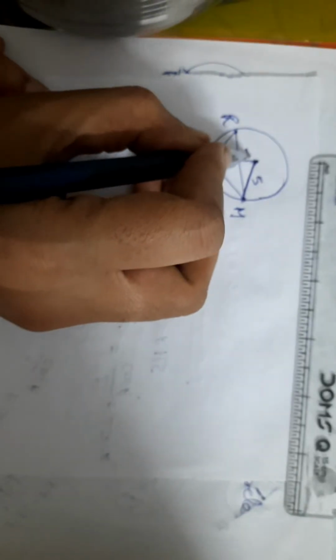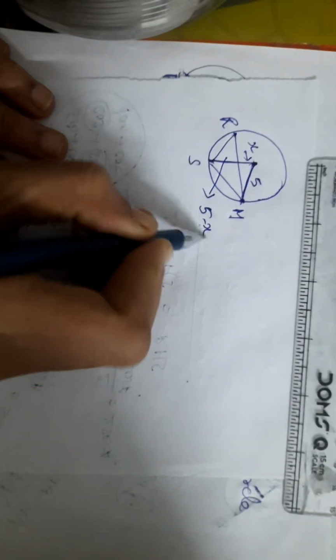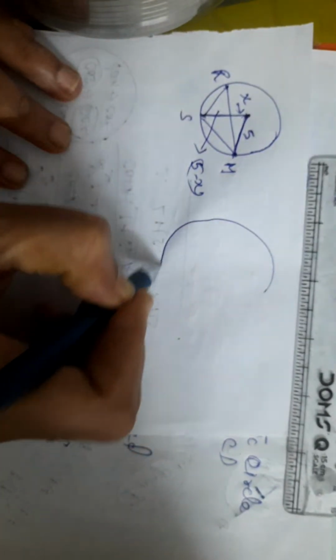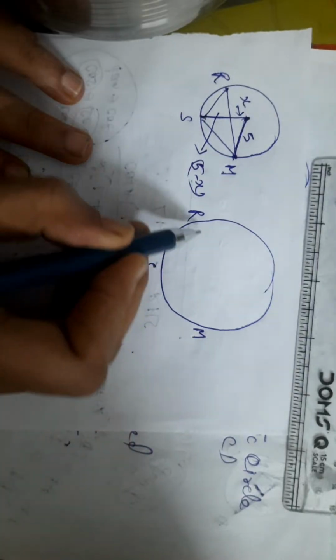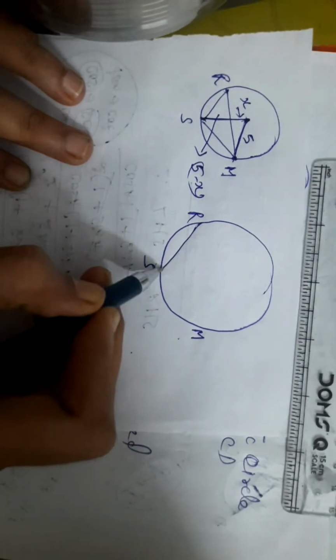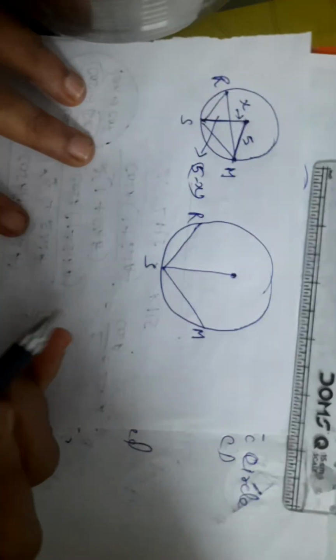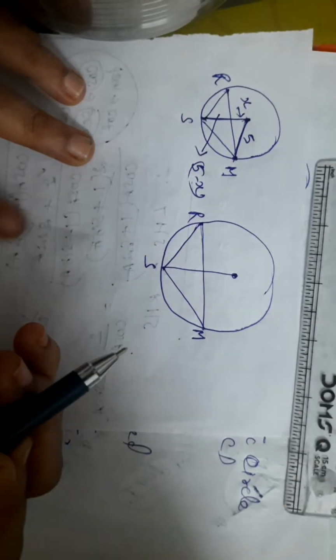If I consider this part to be x, the remaining will be 5 minus x. So to make you clear, I'll draw a little bigger figure so that you will get it clearly. So here Reshma, Salma and Mandeep, 3 friends are there. Here these two distances are equal, from the center, radius is given 5. We need to find what is the distance between Reshma and Mandeep.